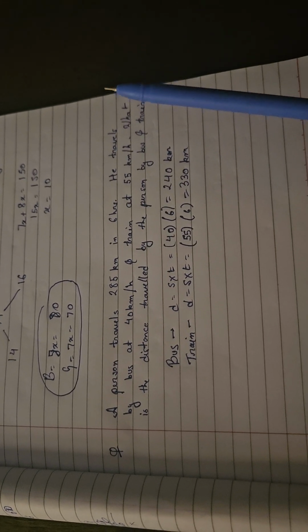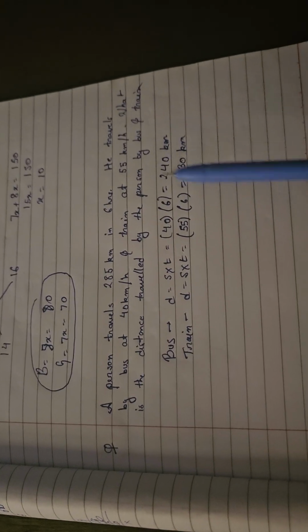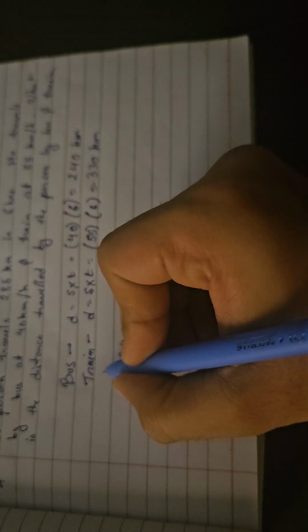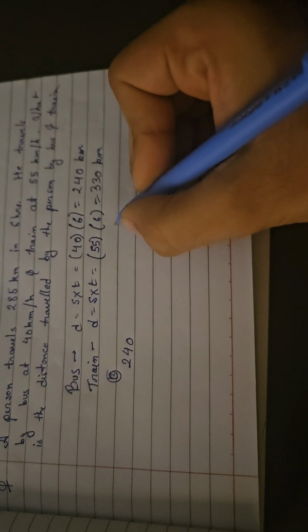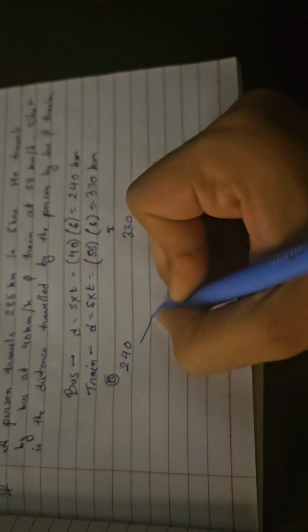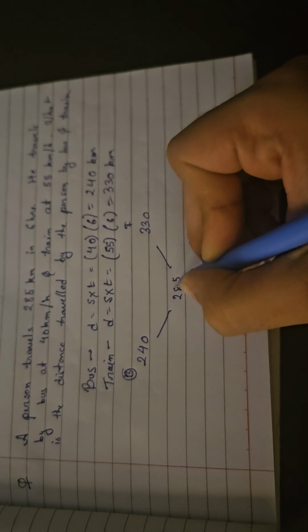But how much has the person actually traveled? He has traveled 285 kilometers. That means he has taken both of these mediums in some ratio, right? And we don't know what that ratio is. We'll find that out. So we'll use the alligation tree chart. We'll write 240 here, that is by bus. By train, we'll write 330 kilometers over here, and the average is 285 that he has actually traveled.